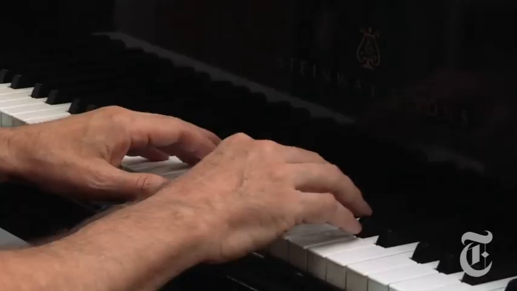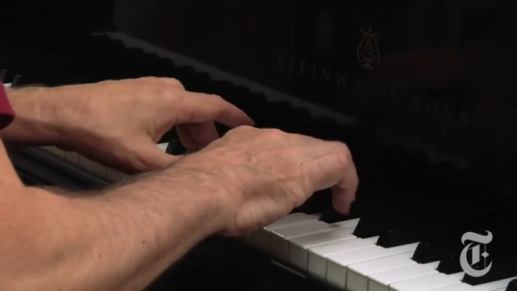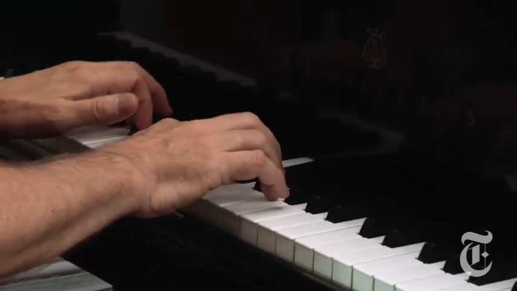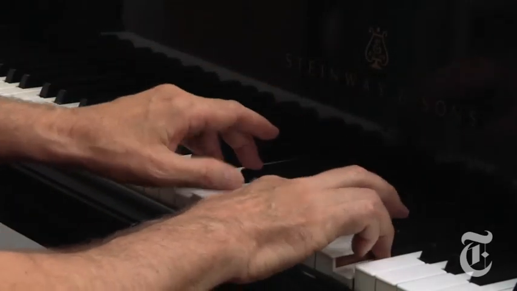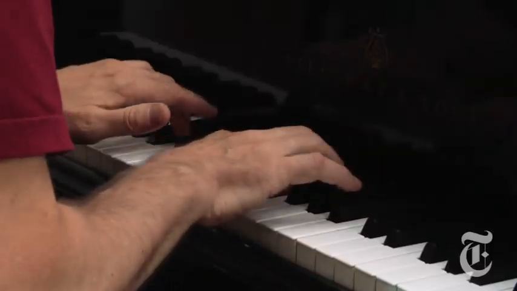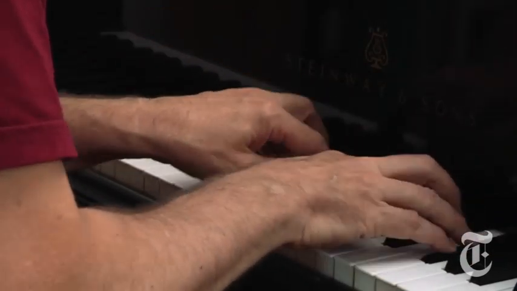But then the left hand comes in doing the same thing at first, imitating it at first. Now the left hand leads. Gets even more. Then it slips back to tune and accompaniment.